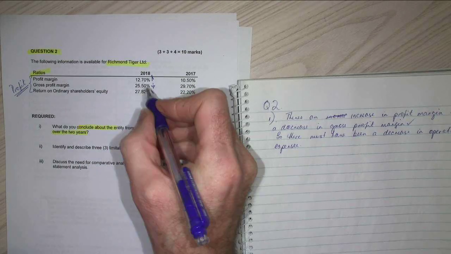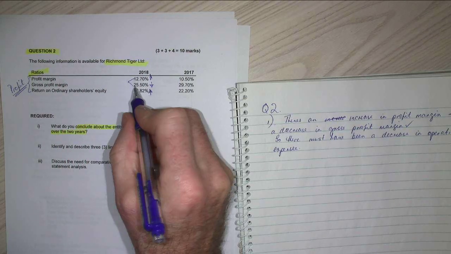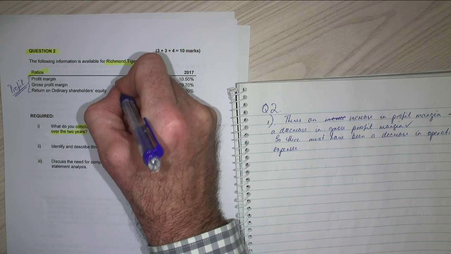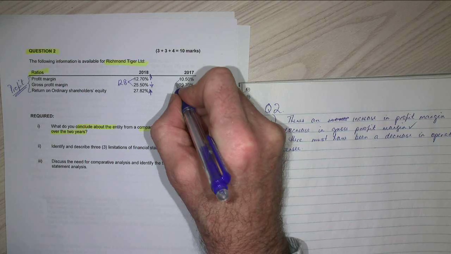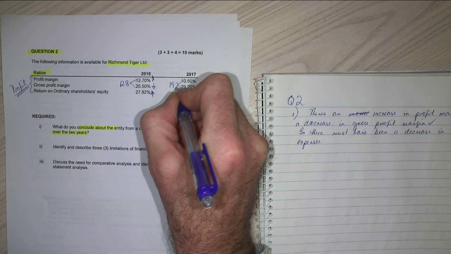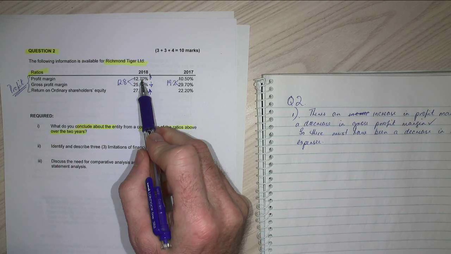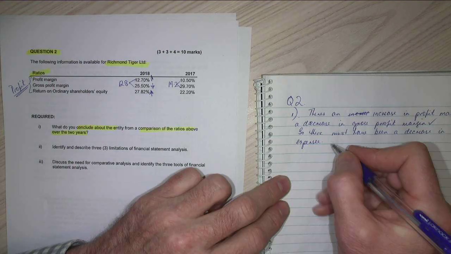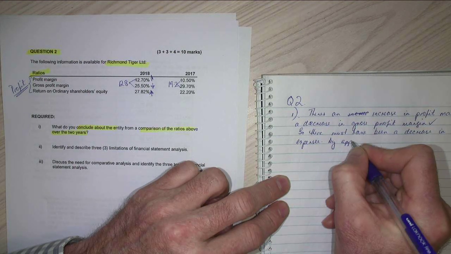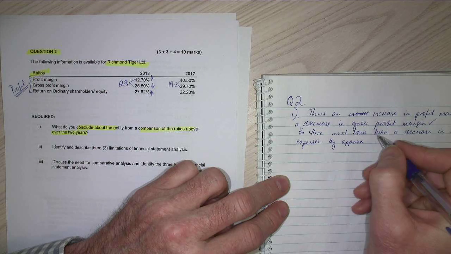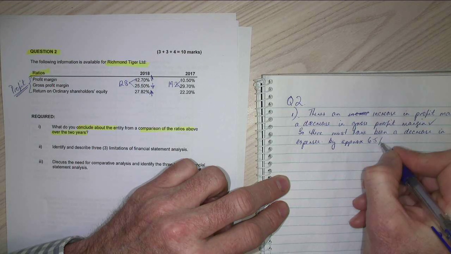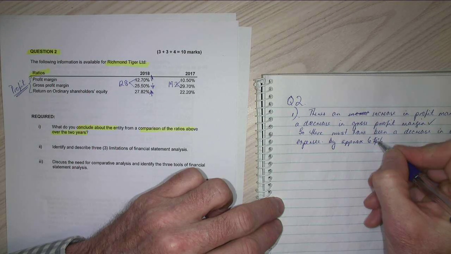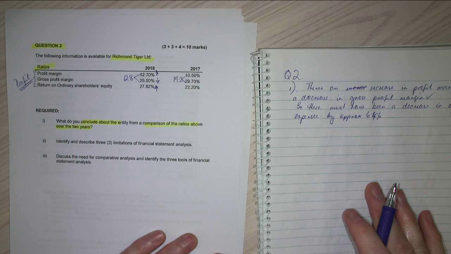I can tell that because the gap between here and here is 12.8, and the gap between here and here is actually 19.2. The only thing that comes between gross profit and profit is operating expenses. So I must have decreased my operating expenses by approximately 7%. Let's say 6.5%. 6.4% actually, let's be accurate.